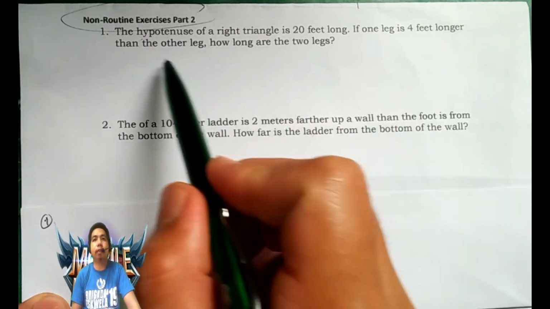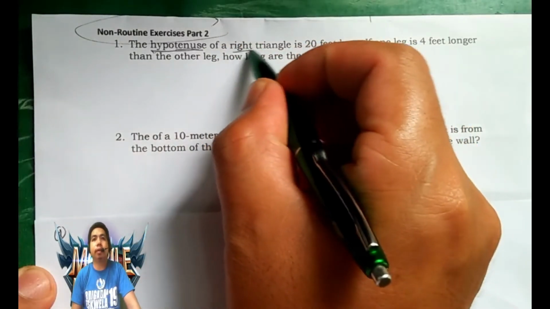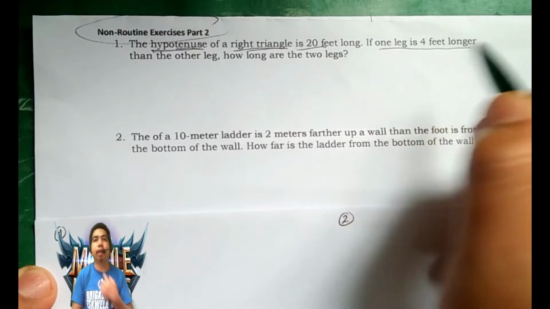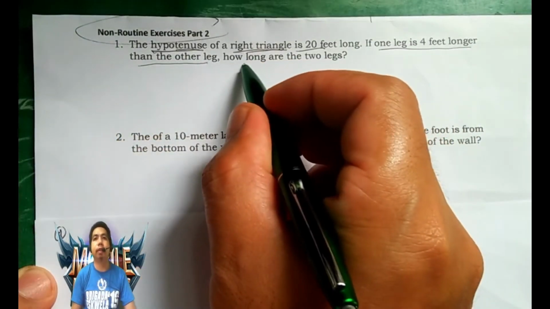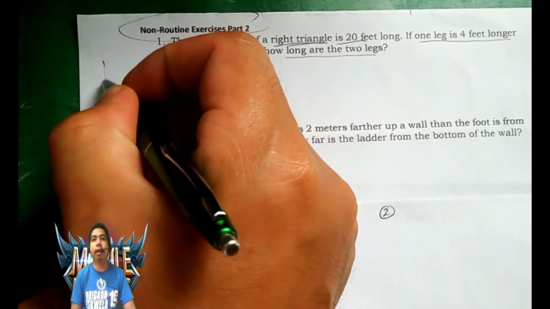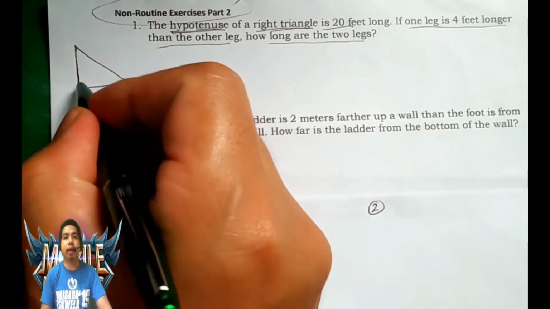The hypotenuse of a right triangle is 20 feet long. If one leg is 4 feet longer than the other leg, how long are the two legs? So, ang given natin ang hypotenuse. Since we have that hypotenuse, it means that is a right triangle. So, ang hypotenuse daw is 20 feet at yung isang leg ay mas mahaba ng 4 feet kumpara sa isang leg ng ating right triangle.